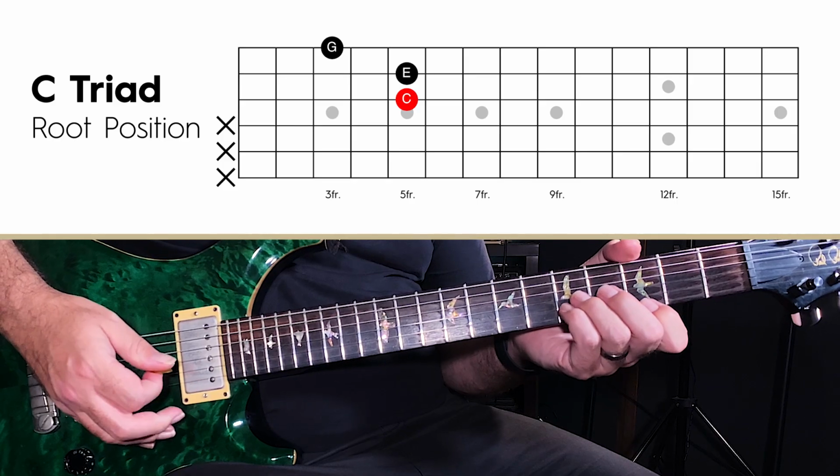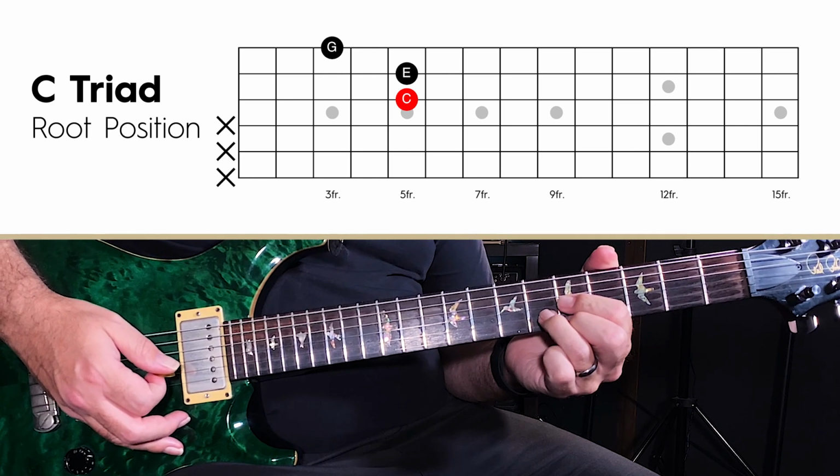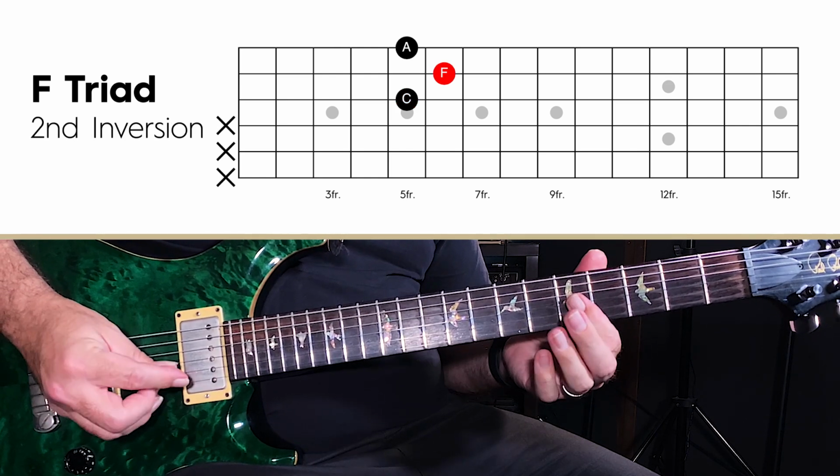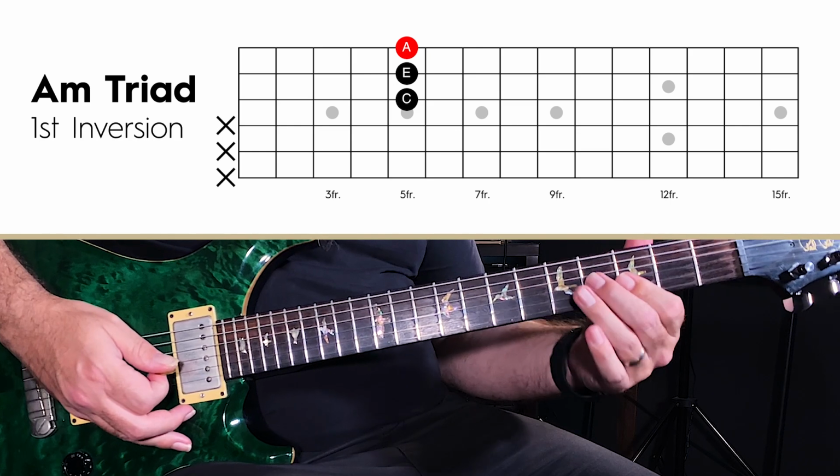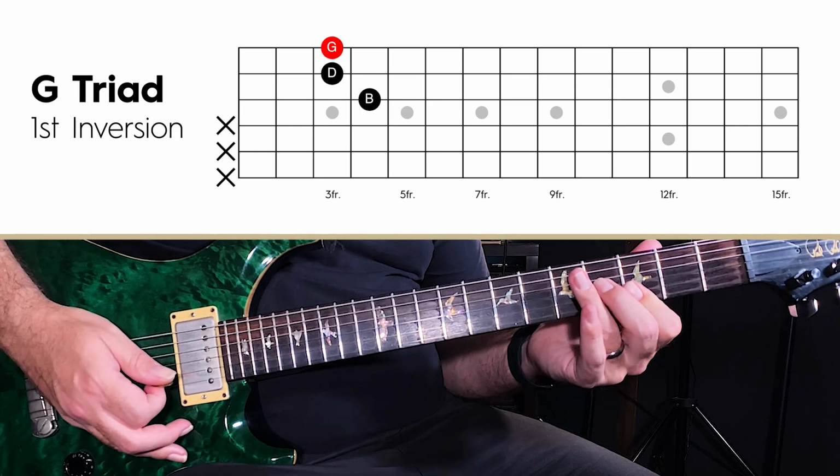If you watched our previous video, and if you also know your triads, you'll know that the progression that we're looking at here in this instance is a 1-4-6-5. So C, 4, which is F, 6, which is A minor, and 5, which is G.